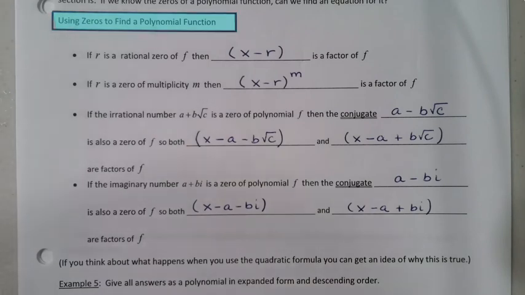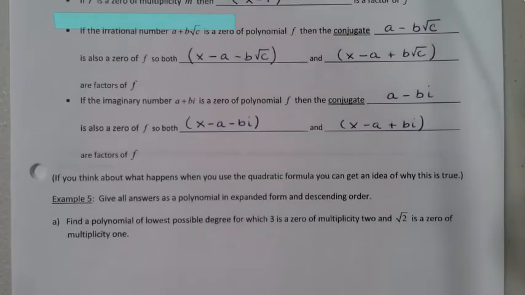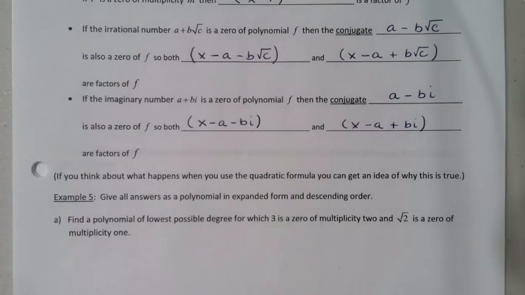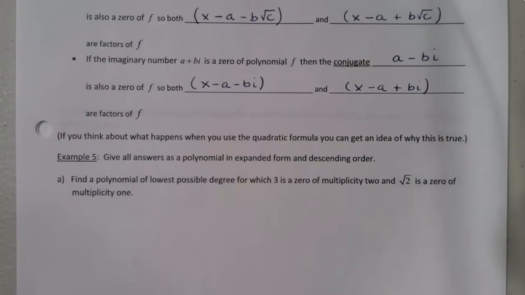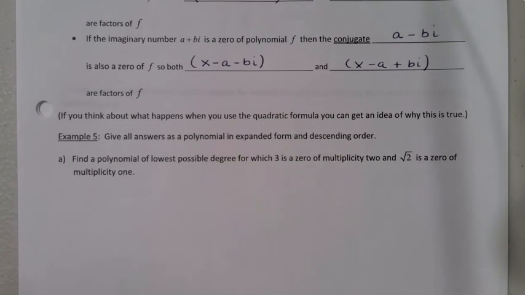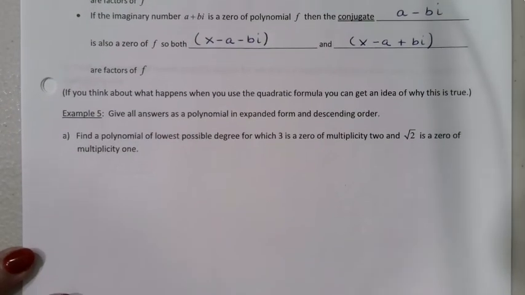So what we're going to be doing in these last couple of examples is kind of turning the tables. So far, I've been giving you the original polynomial and asking you to find the zeros. This time, I'm going to be giving you the zeros and asking you to go back and tell me what the original polynomial must have been. So we're going to work on giving all of our answers as a polynomial in expanded form and descending order.